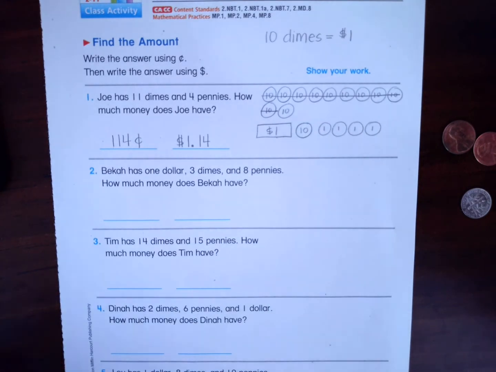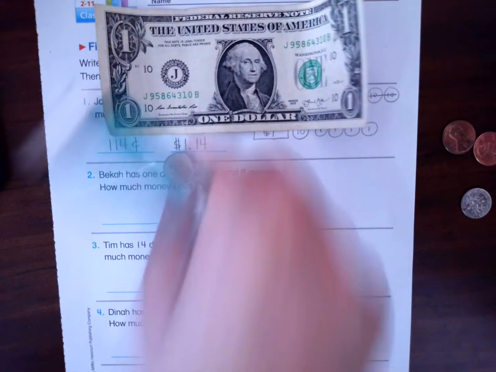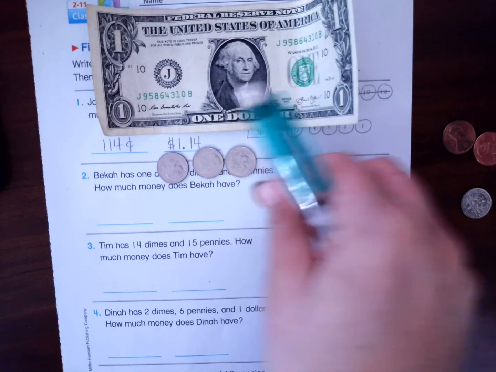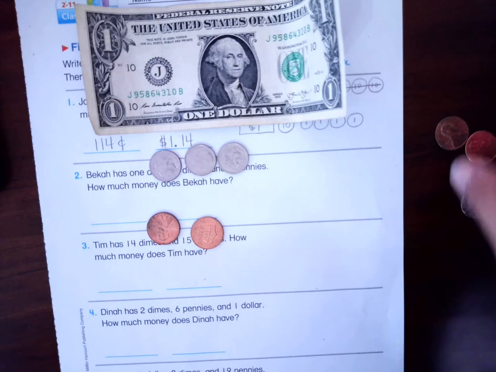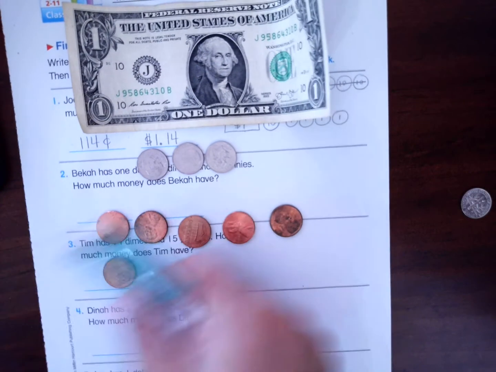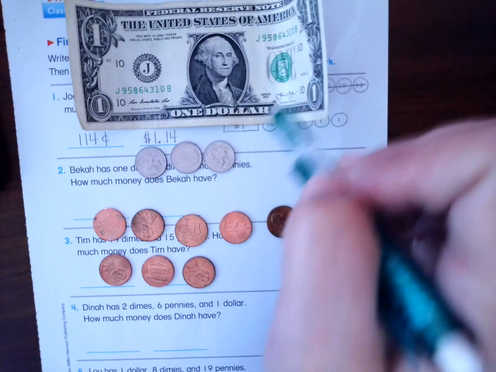Okay, let's try the next one. This one says Becca has $1, 3 dimes, and 8 pennies. How much money does Becca have? So here's $1, 3 dimes, and 8 pennies. Okay, so I can count this up right here. So I know that $1 is the same as 100.